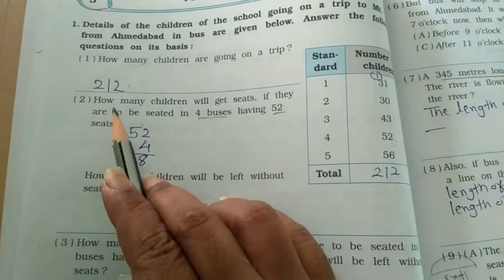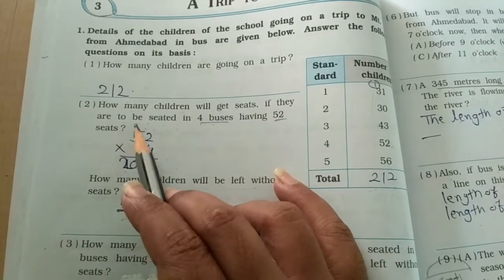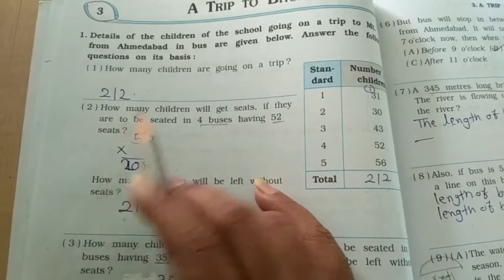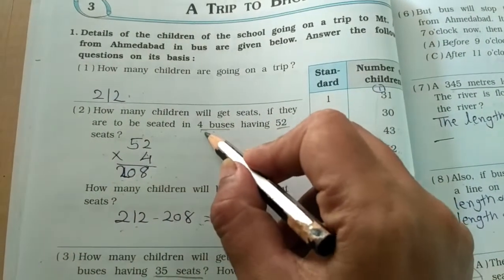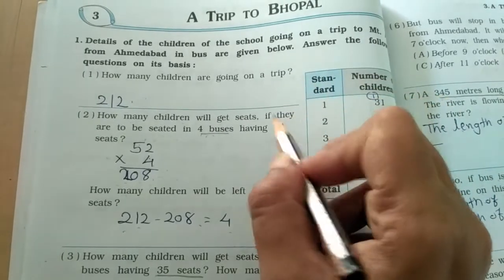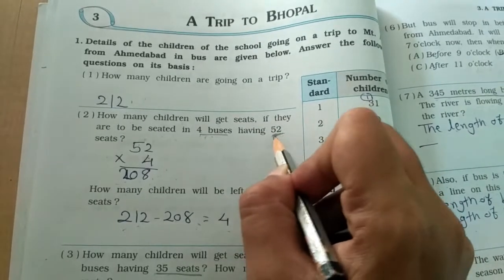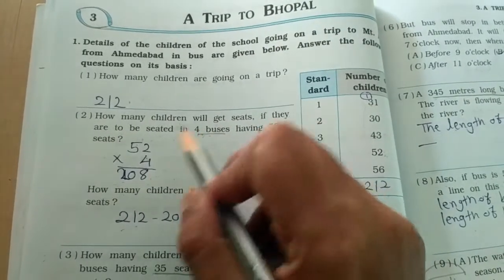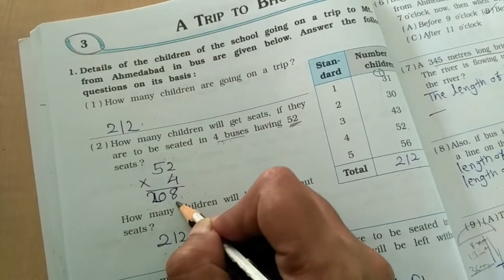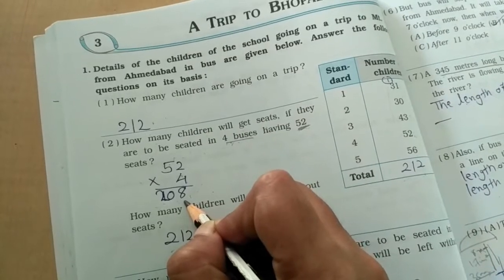Number 2, how many children will get seats if they are to be seated in 4 buses having 52 seats? Okay, so here the number of buses is 4 and the number of seats is 52 in one bus. So what will you do in that case? You will multiply this by the number of buses. So you will get 208, which is the number of students who will get seats.